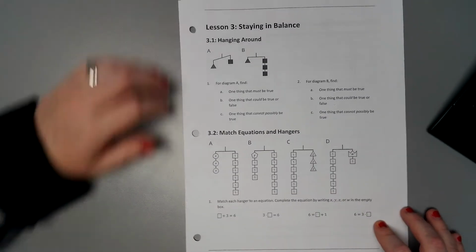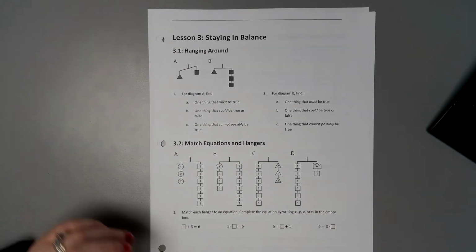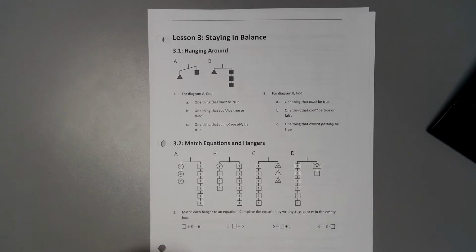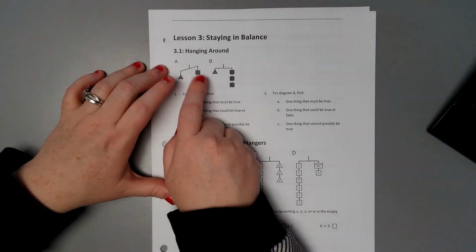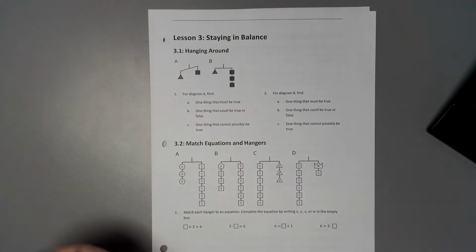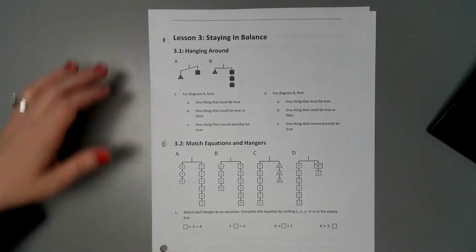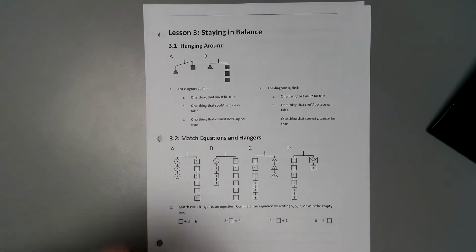Hey guys, so here we are, lesson 3. We have staying in balance. So solving equations means you have to be balanced on both sides of your equal sign. You pretend it's like a balance beam or a scale, not a balance beam, more of a scale. So if it's leaning, that means these two sides don't equal each other. So we're going to work through those and see what we can do.